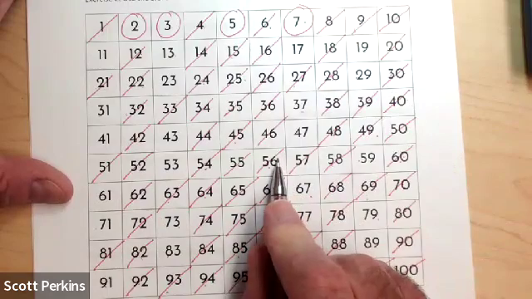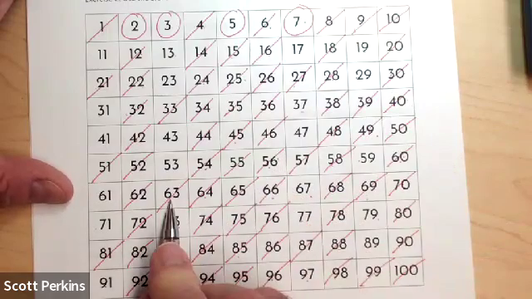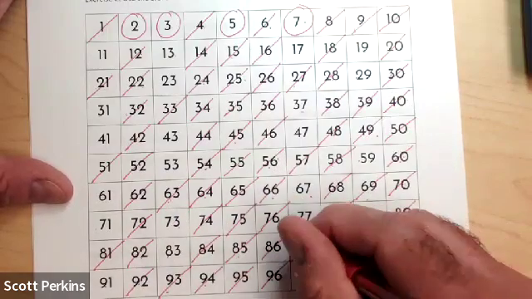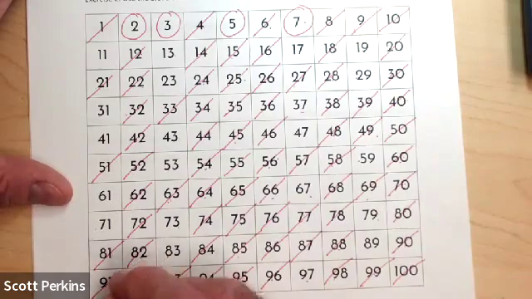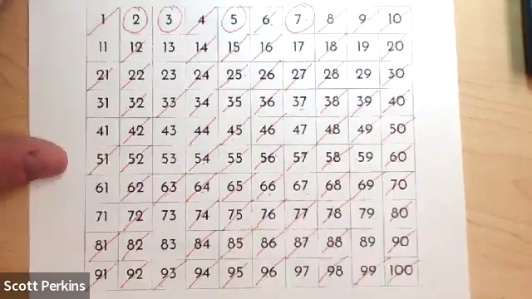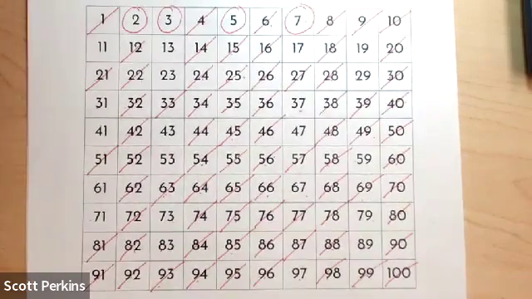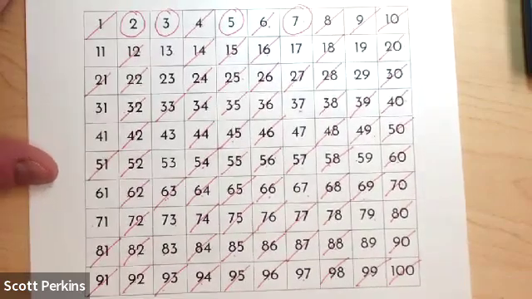56 is crossed out. 63 is crossed out, 70 is crossed out, we'll cross out 77, and then 84, and then 91 we'll cross out, and then 98 is already crossed out. And that is called the sieve of Eratosthenes. Sorry about that. I'm not Greek. My tongue gets tied by that name.